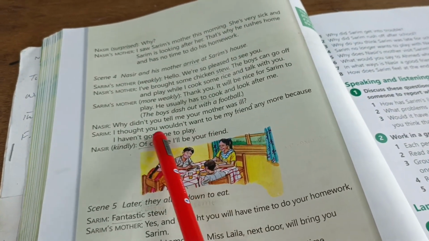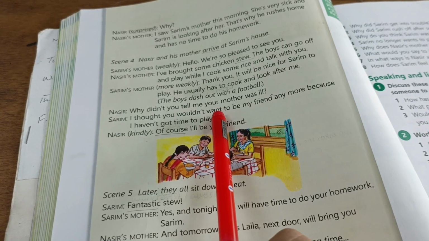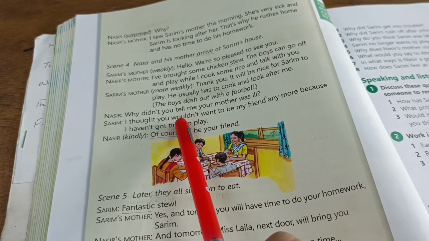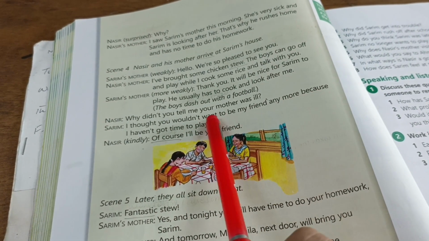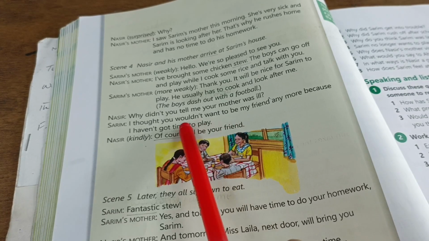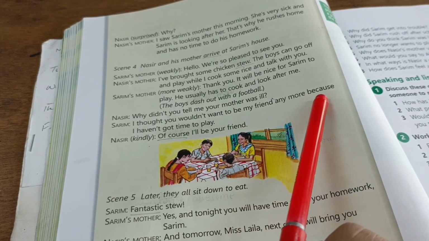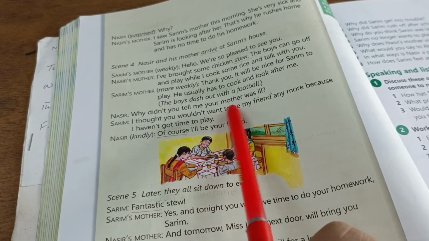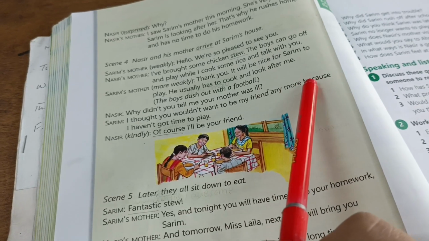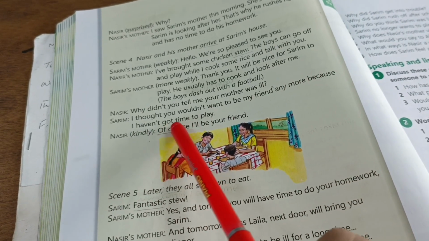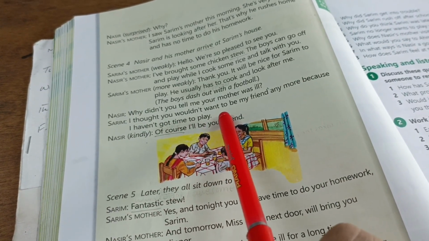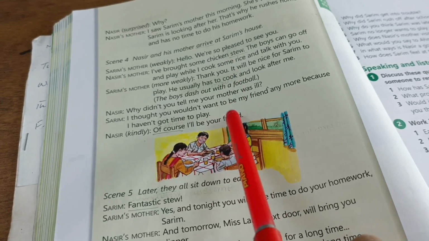Sarim is showing his concern. He is thinking that if he told him about his mother's sickness and that he has no time to play, Nasir wouldn't want to be his friend anymore because he doesn't have any time to play because his mother is sick.